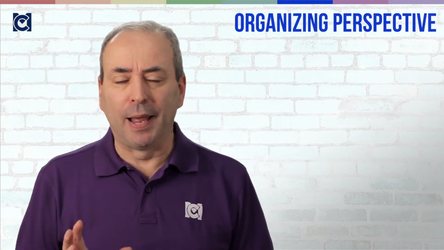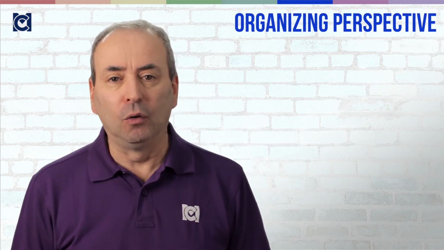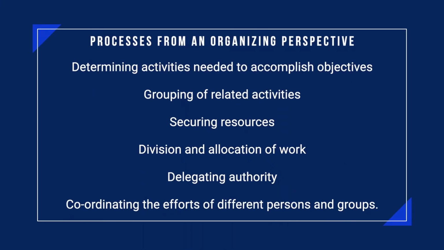From an organizing perspective, here are some of the processes that we would expect to see in any or most organizations. Determining activities that are needed to accomplish the organization's objectives. The grouping of related activities. Securing the resources to carry out those activities. Then the division and allocation of the work. Delegating authority to make stuff happen. And coordinating the efforts of different persons, different groups, in order to deliver value.